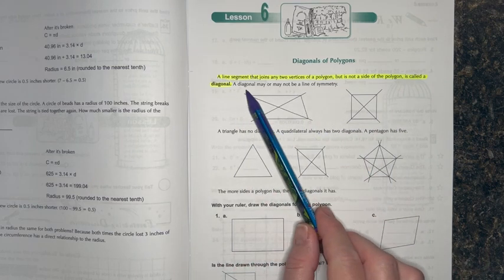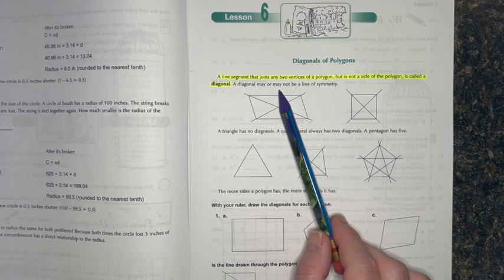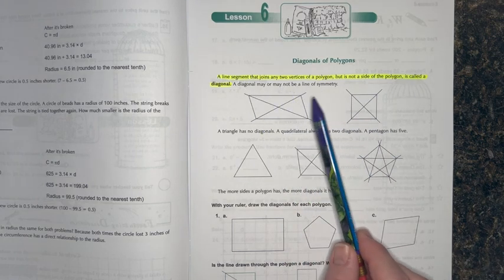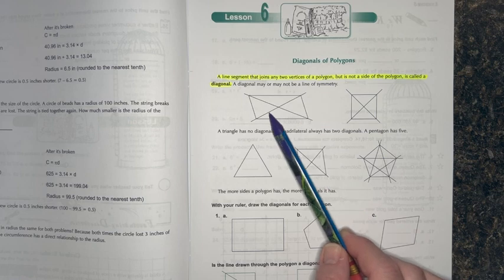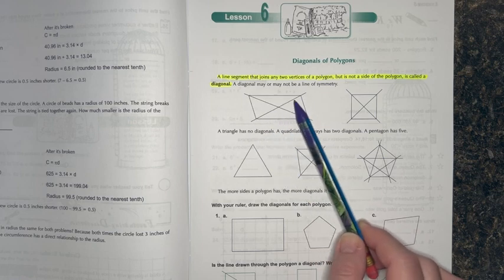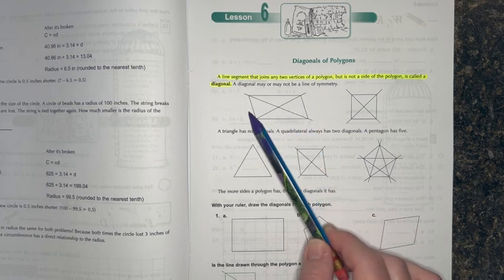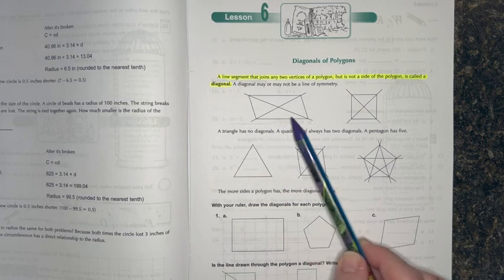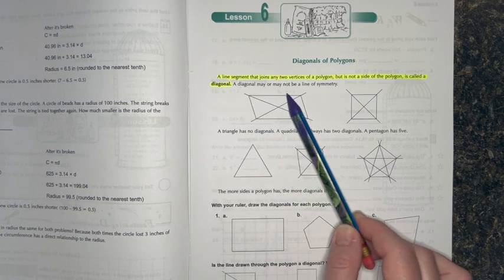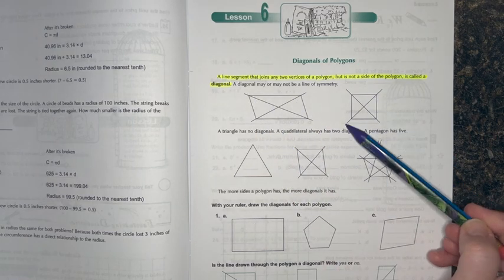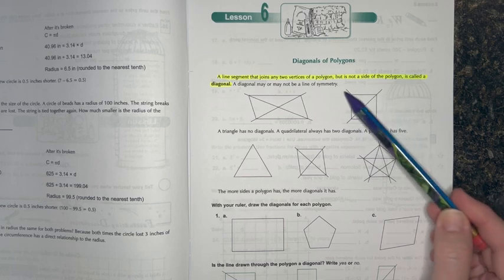And so it says here that a diagonal may or may not be a line of symmetry. In this case, it is not a line of symmetry. If I fold this shape in half along this line, these two sides would not match up. But here in this square, it would match, right? They would match up perfectly if I folded it in half.